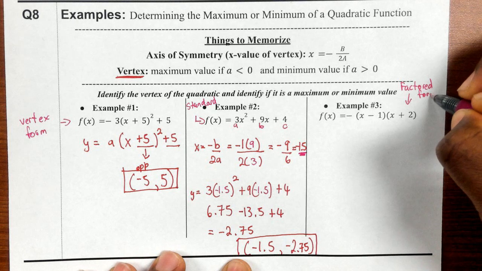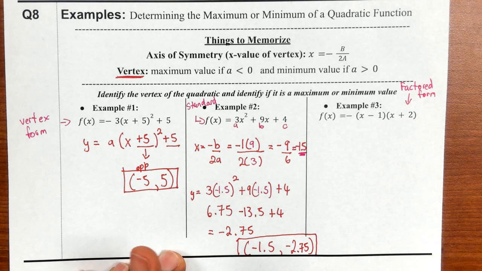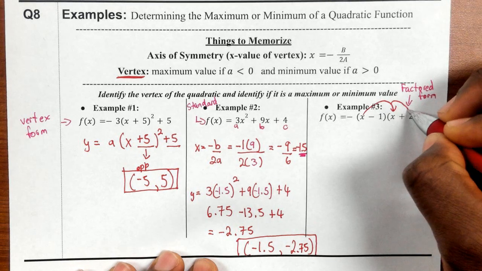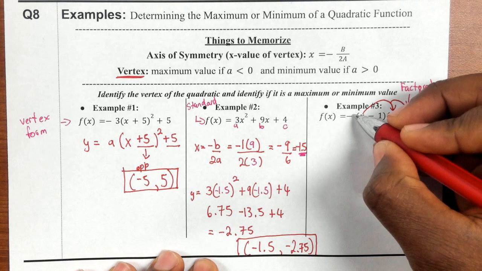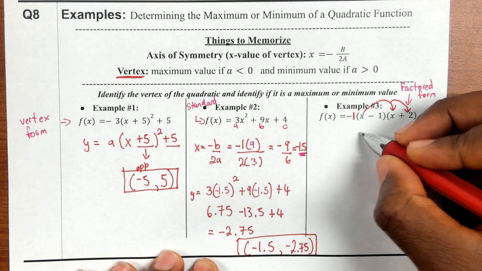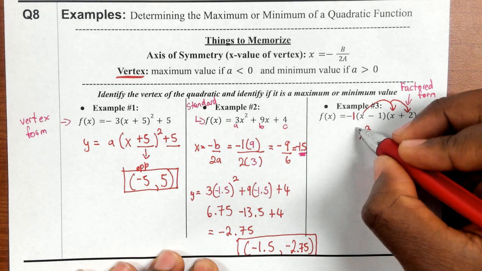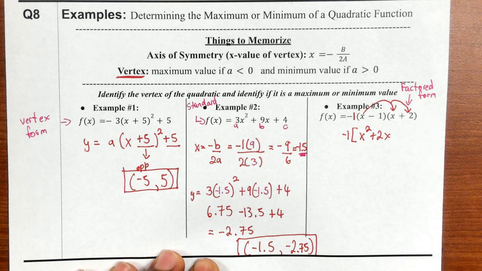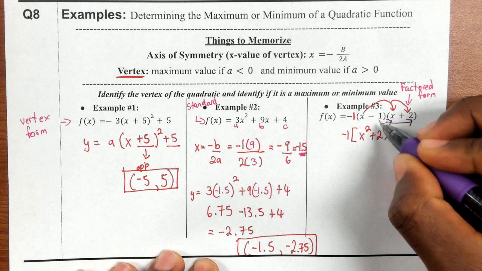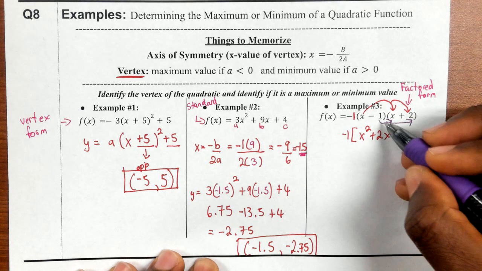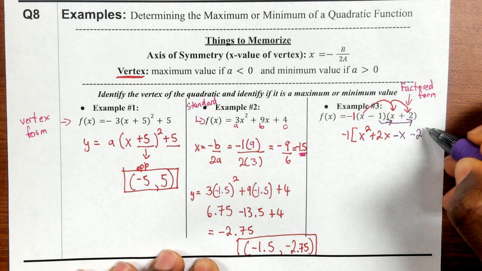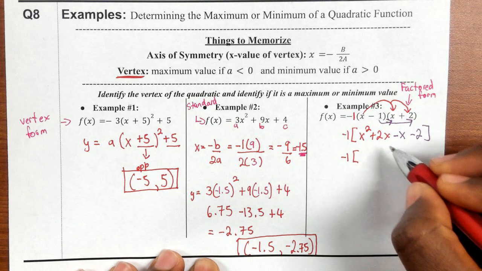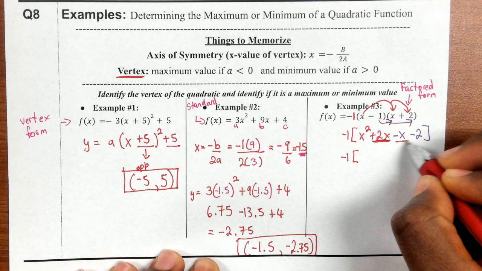When you're given it in factored form, we need to expand it first before we can use our formula. I'm going to distribute the x, and technically in front of here is a negative 1. So x times x is x squared. X times 2 is 2x, and we still have the negative 1 in front. Now I'm going to distribute the negative 1. Negative 1 times x is negative x. Negative 1 times 2 is negative 2. Now I bring down the negative 1 that's in front again, and I'm going to combine the two like terms, the 2x and the negative x.